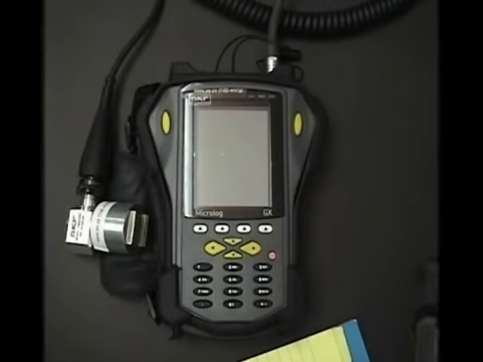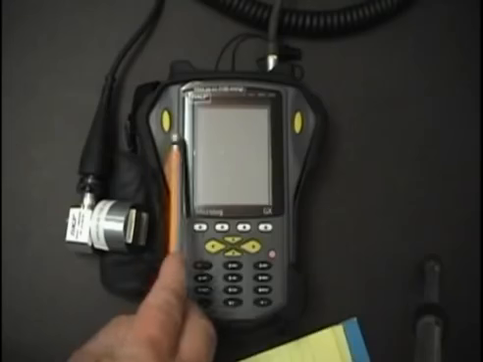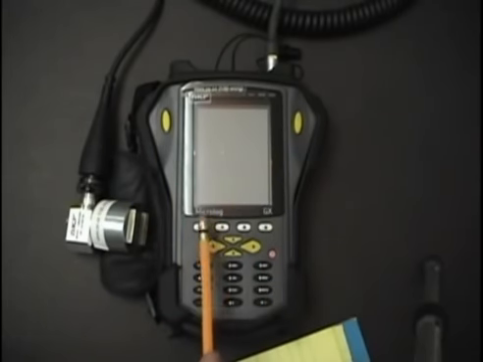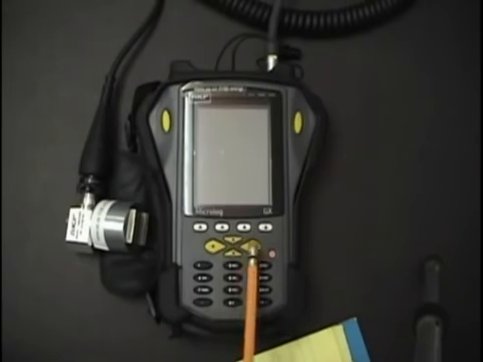This is the SKF vibration analyzer, commonly used by nuclear operators to take vibration data on pumps and motors during the performance of STPs. The first thing we need to do is familiarize ourselves with the buttons that will be used during the performance of our STP. These are our yellow enter buttons, our white soft key buttons, our yellow arrow buttons, our red on-off button, and our battery check button.